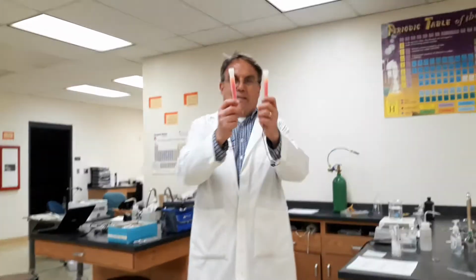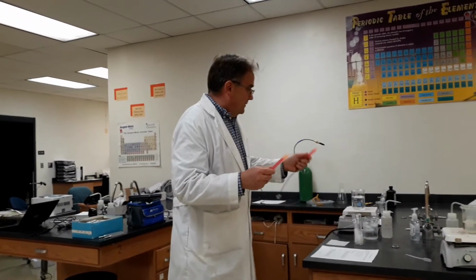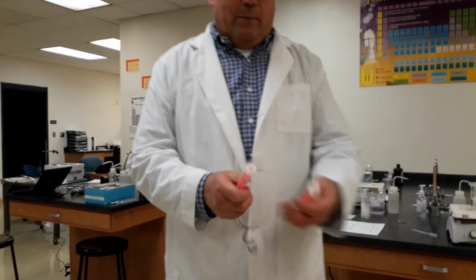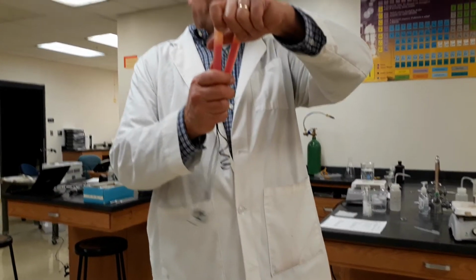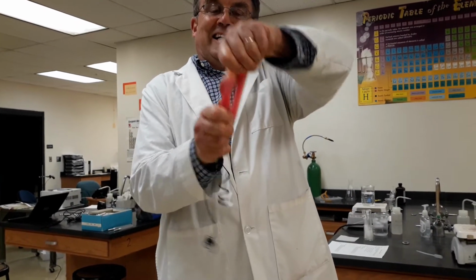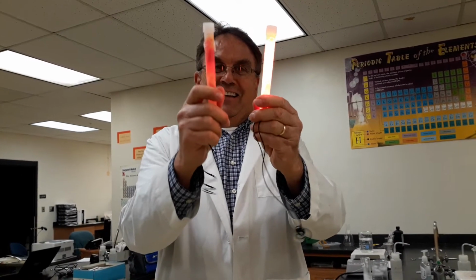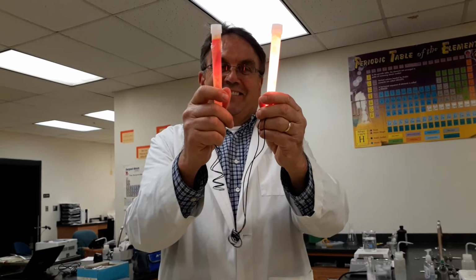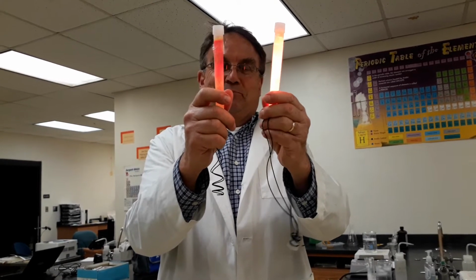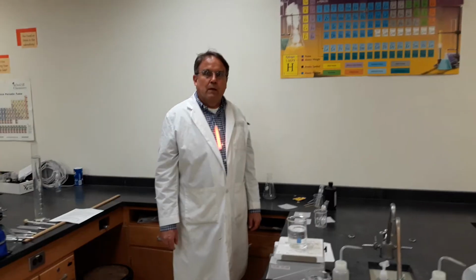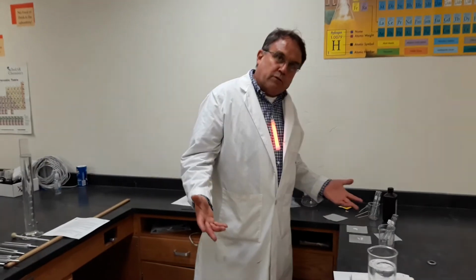Now, I thought we could have a little visual fun. These are glow sticks. One has been soaking in the hot water bath, the other in the cold water bath. I'll put them behind my back, and then I'll crack them, and then you tell me which one is which. You want the lights? Oh. Gee, I wonder which one's which.